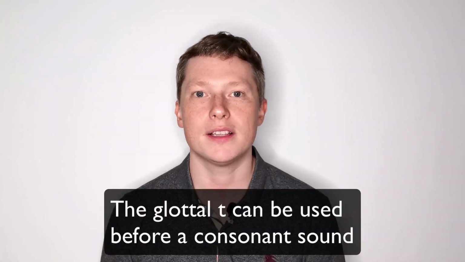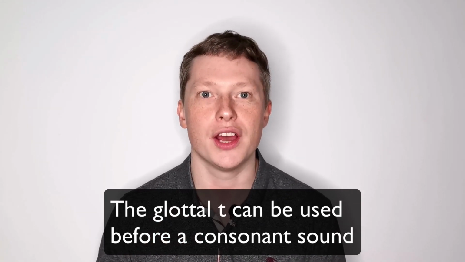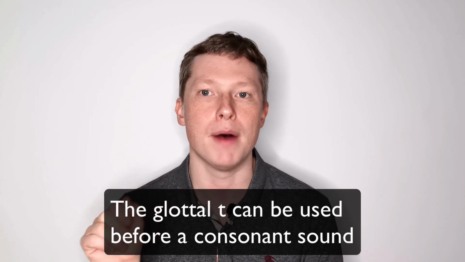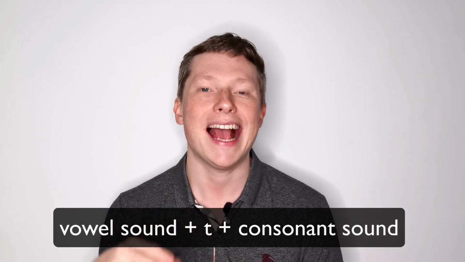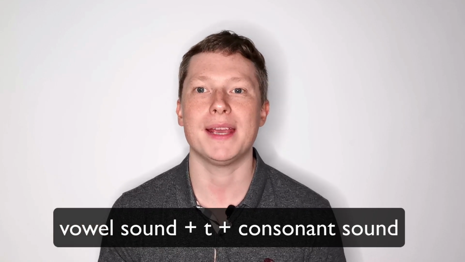So when do we use this? When does the T change to a glottal stop? Well, in formal English, the glottal T is often used before a consonant sound. And often this can be L, M, or N. And another way of saying this is that there is a vowel sound before the T and a consonant sound afterwards.